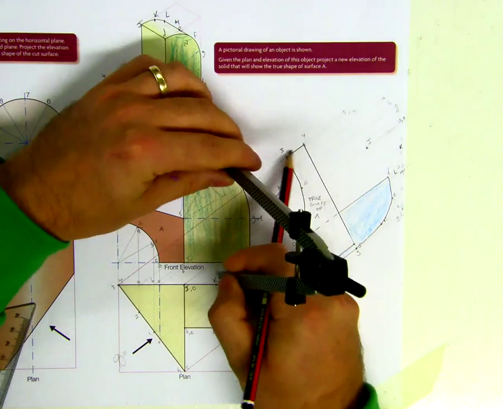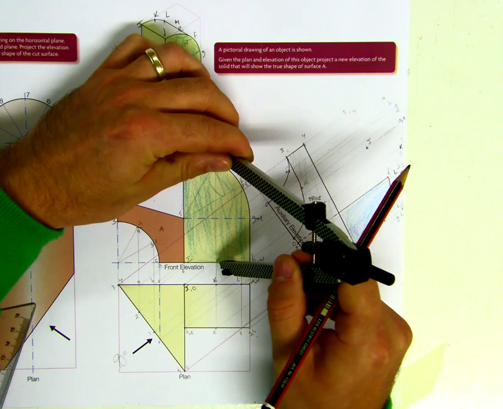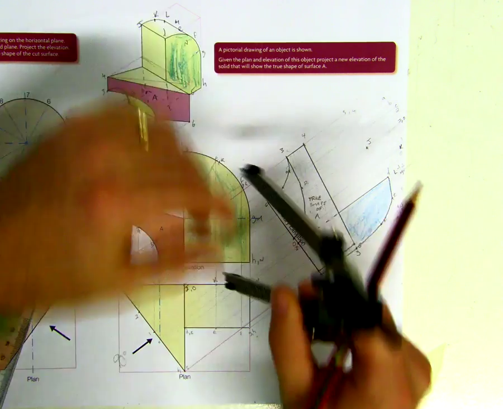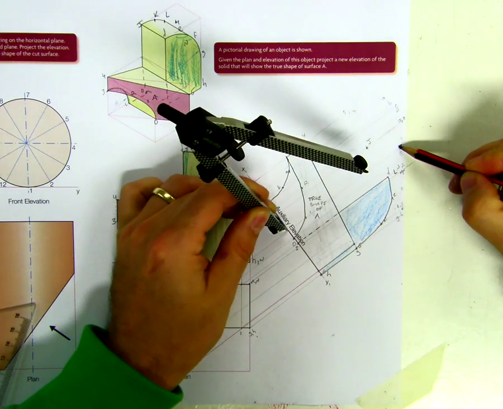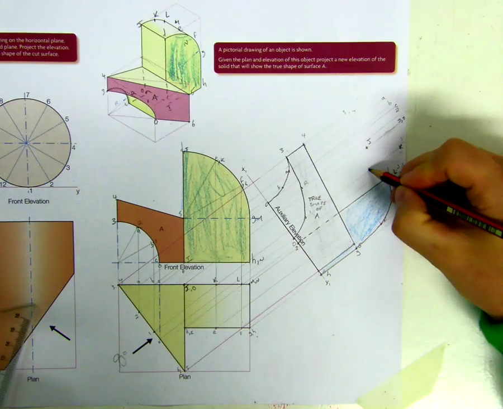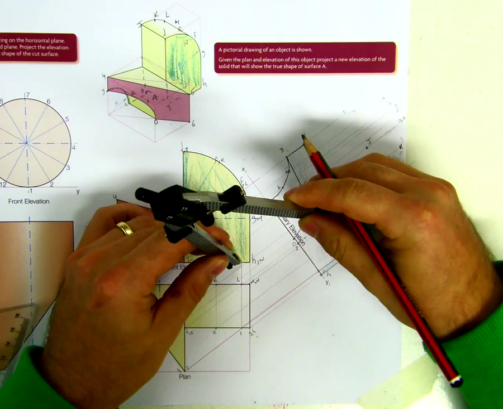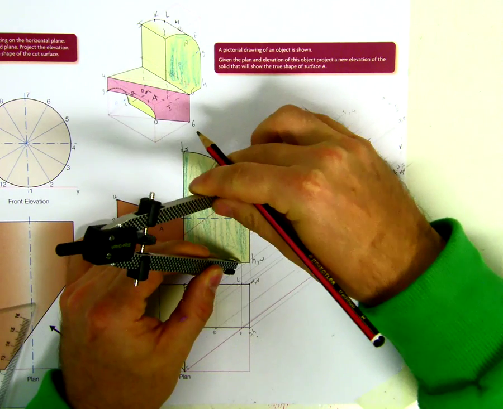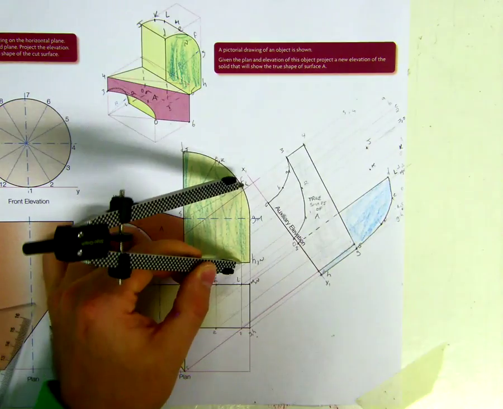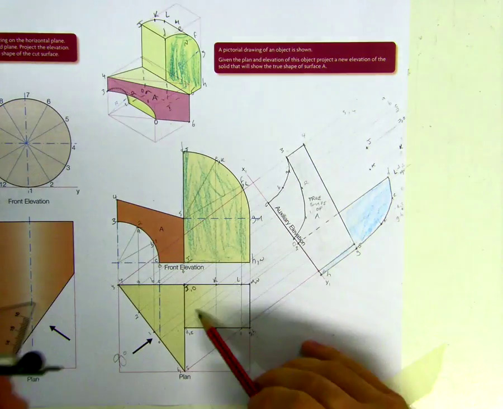So K is the same. K is on that line somewhere. So there's K there. And then we have L. L is on this line somewhere.